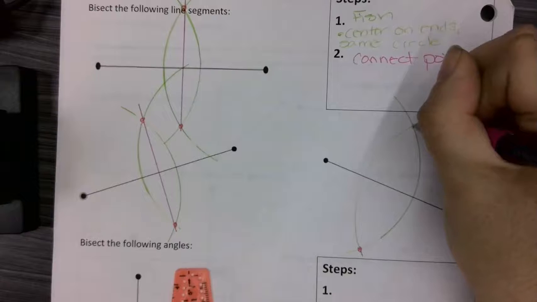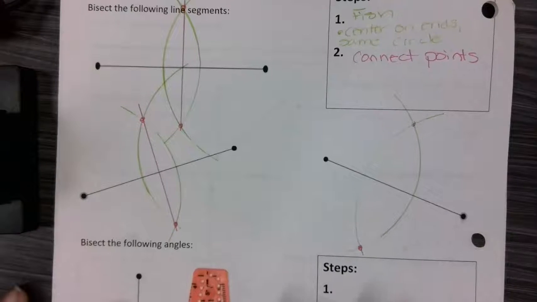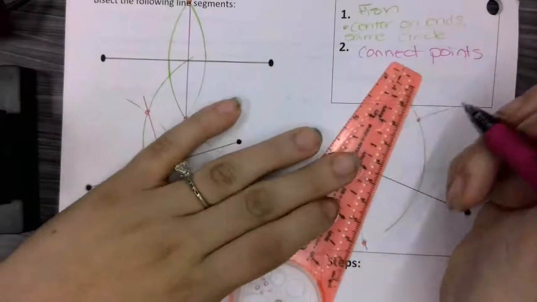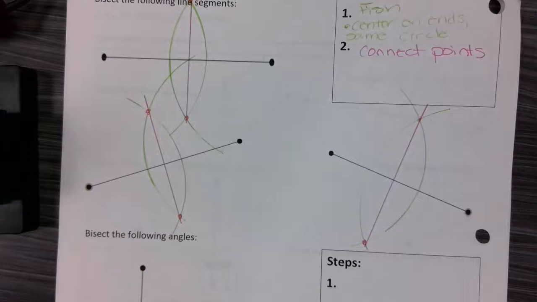It's the same thing 3 times over. So questions on this one.